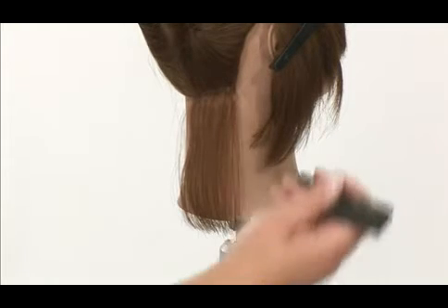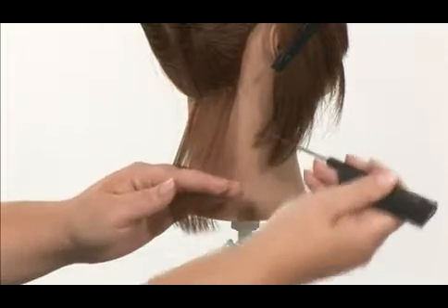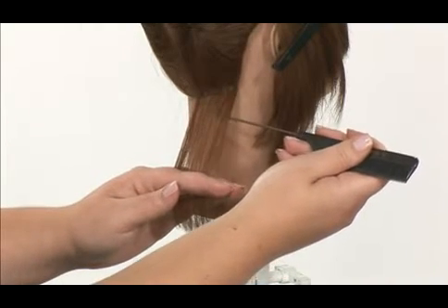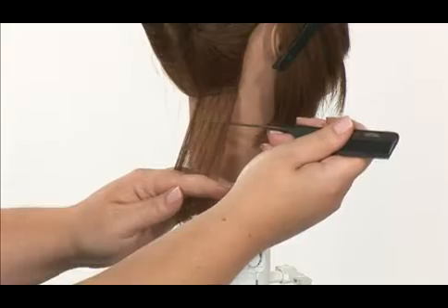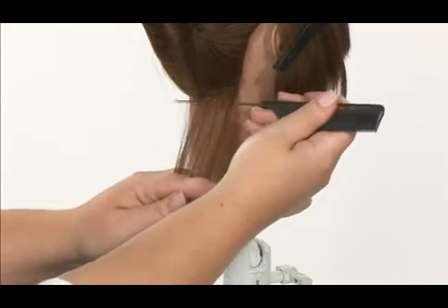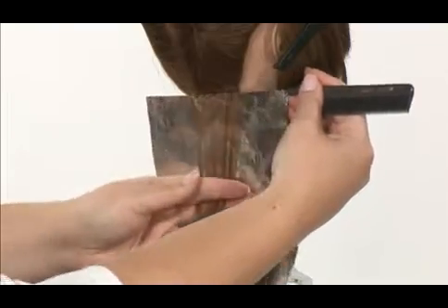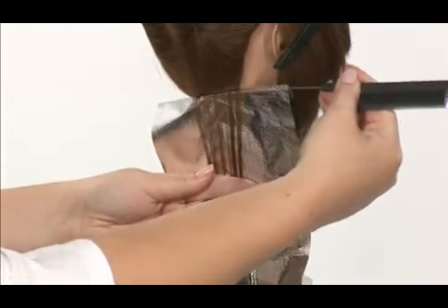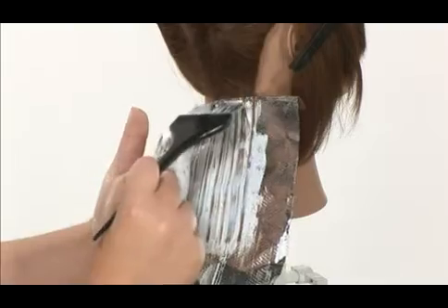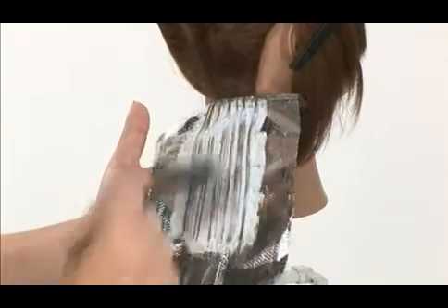Begin on the right side of the nape. Release a shallow diagonal back parting in the right nape section. Then create a medium weave using the end of the tail comb. Position the foil at the scalp under the woven strands. Apply the lightener to the hair from the edge of the foil to the ends.